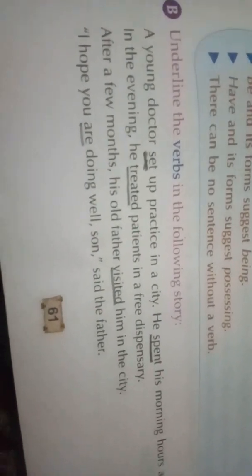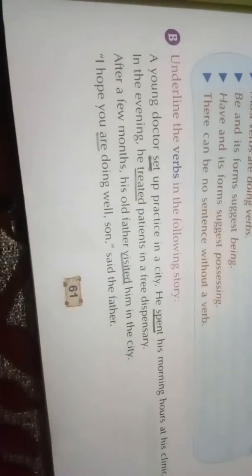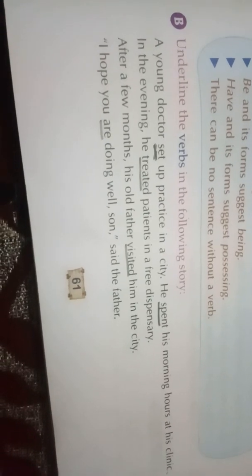So now we should come to the exercise part, B part. Come to your B part. Underline the verbs in the following story. So let us start with underlining the verbs. I hope you all have the pencils in your hands.